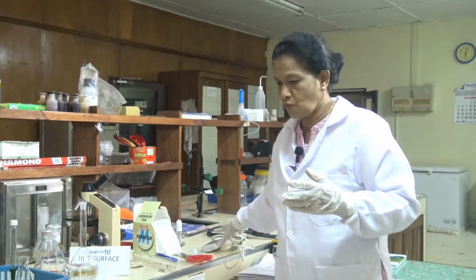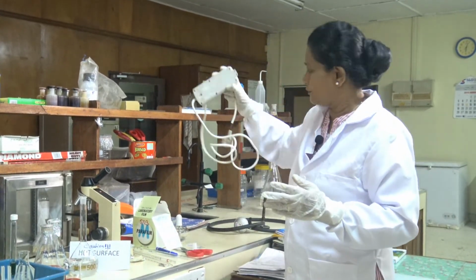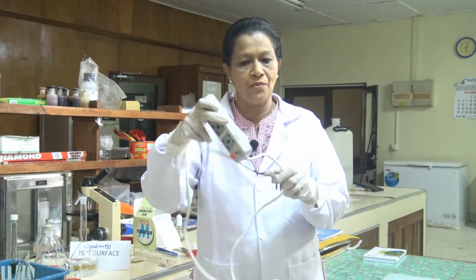Sometimes you may need to work with extension cords. If you see any cut or damaged part in the extension cord, do not try to repair it using normal tape.